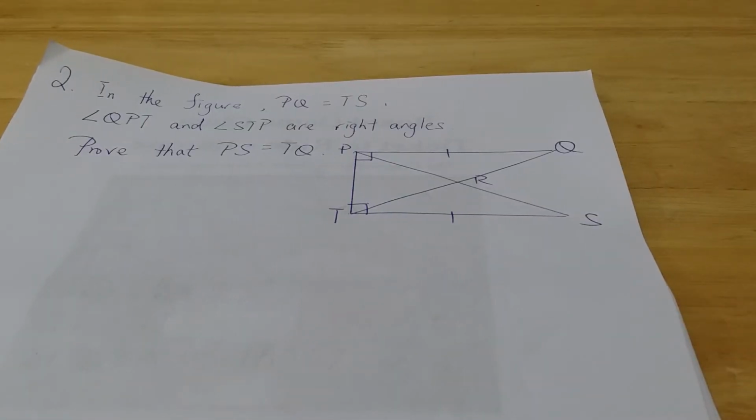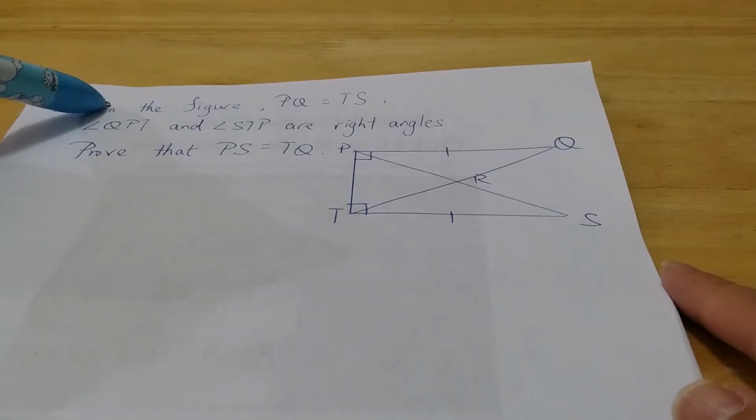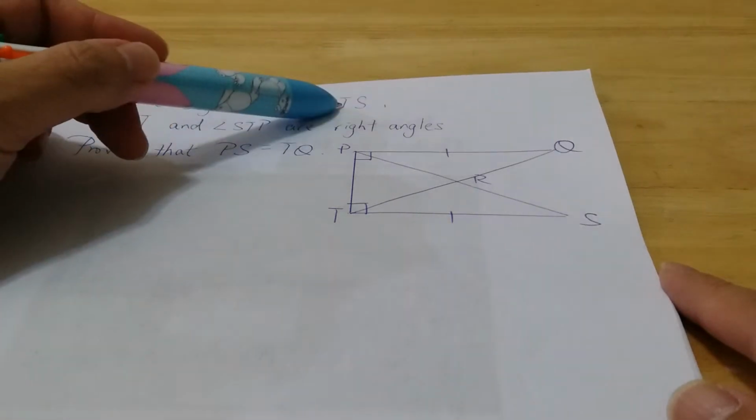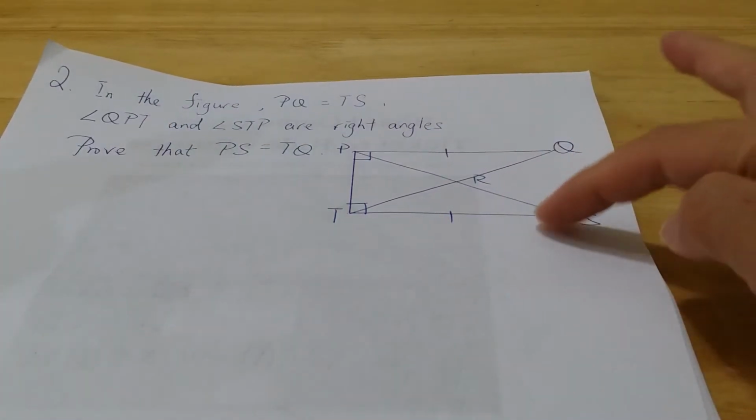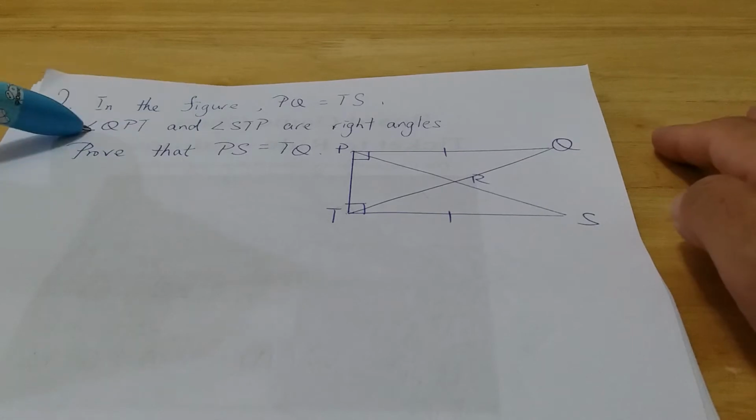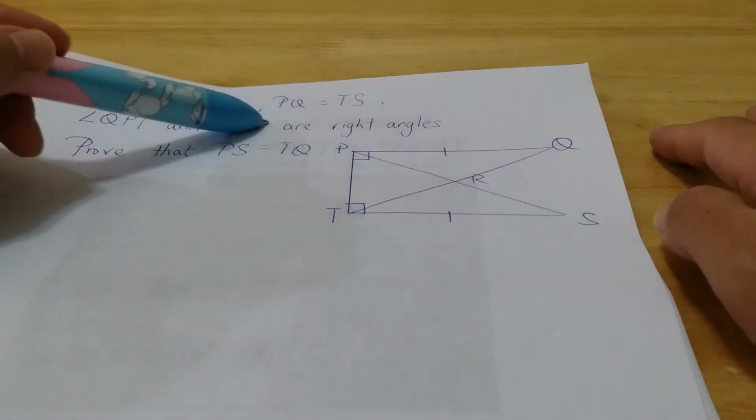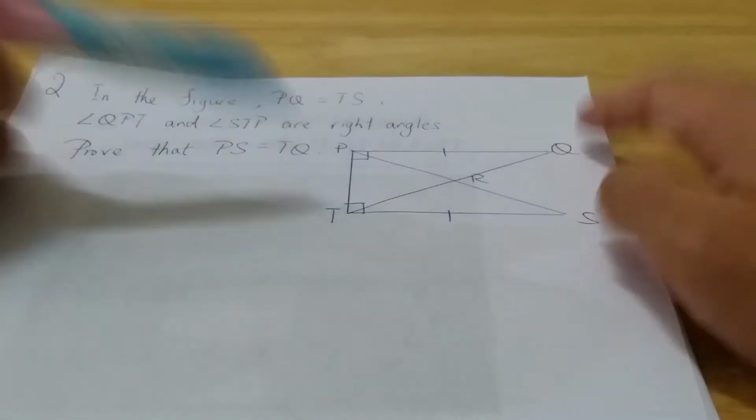Now we have question 2. In the figure, PQ equals TS, and angle QPT and angle STP are both right angles. Let's focus first.